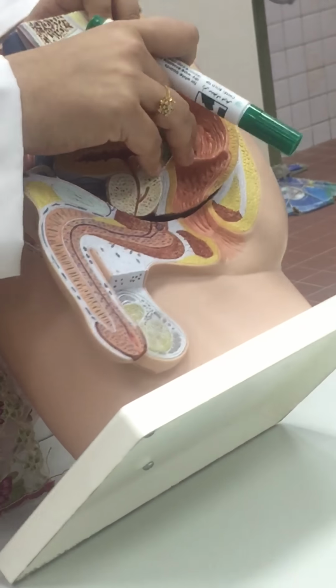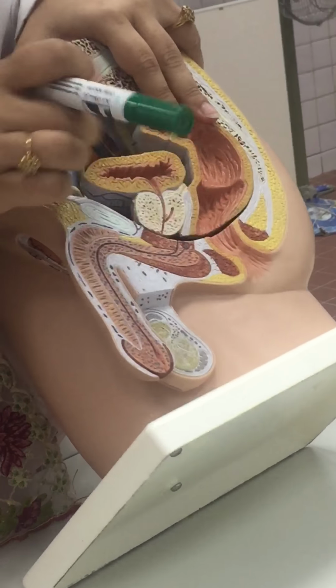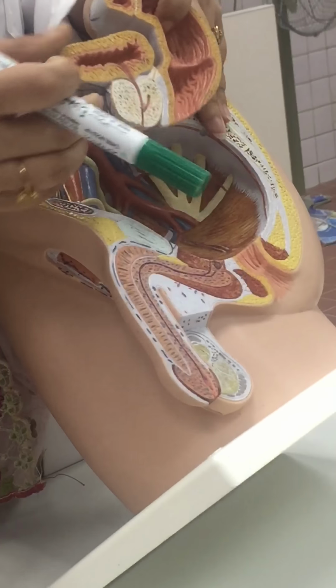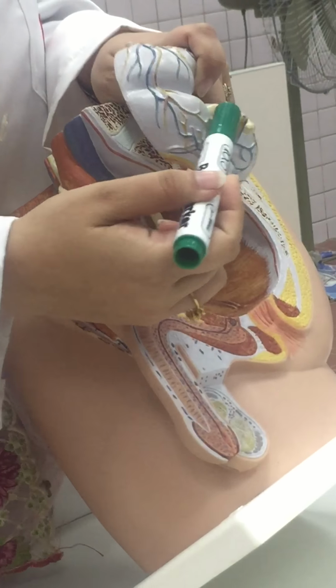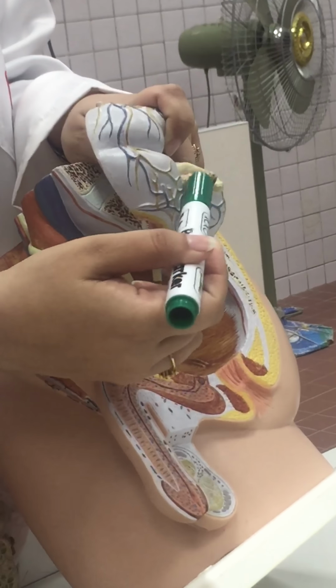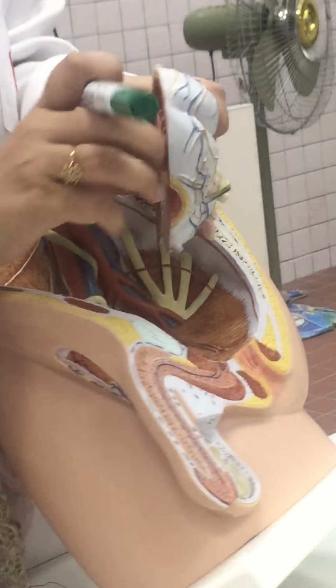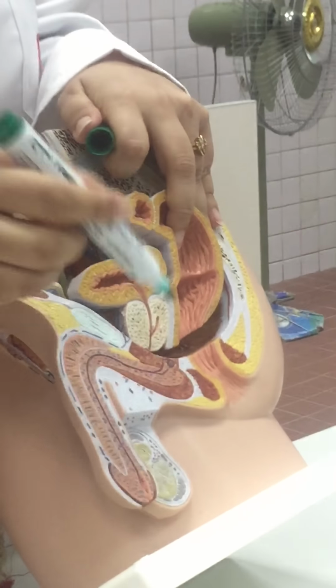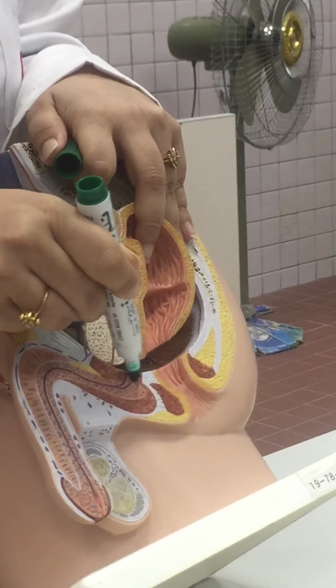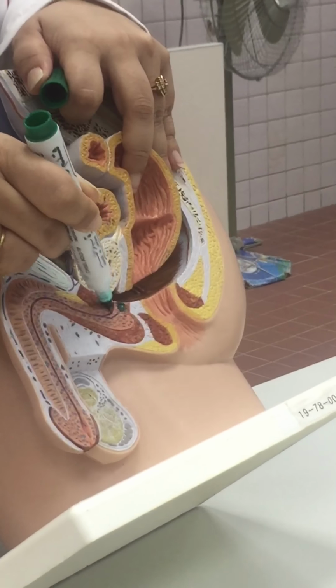What other structure that you see here? The first gland was prostate. The second accessory gland is this one, seminal vesicle, the pink color. Okay? And the third gland is this gland. See this one. The bulbourethral glands.